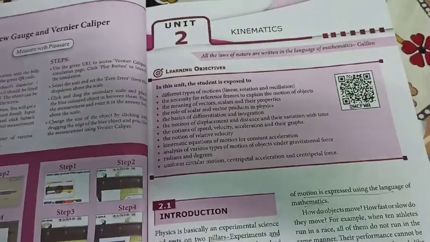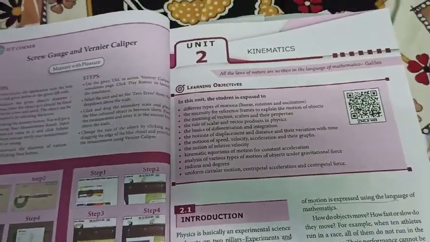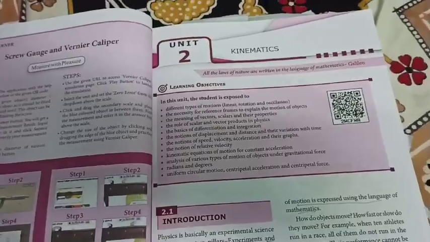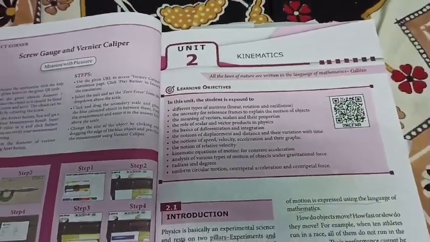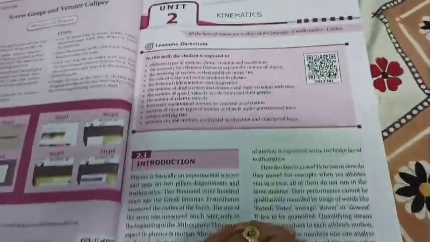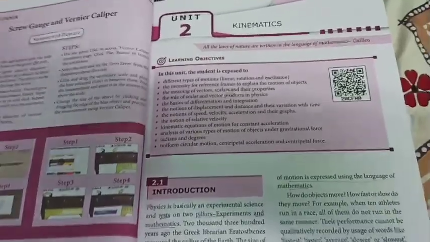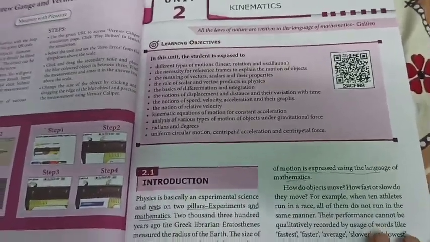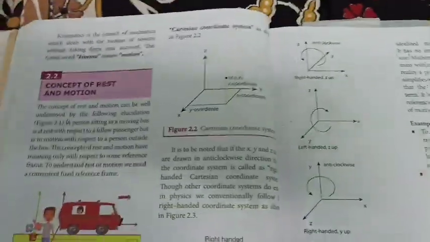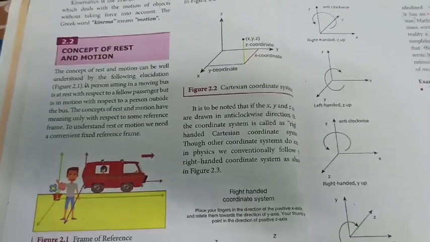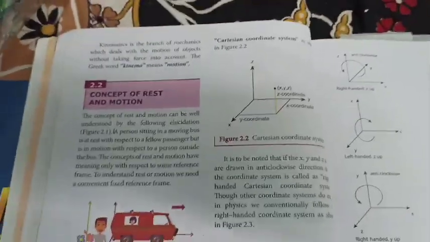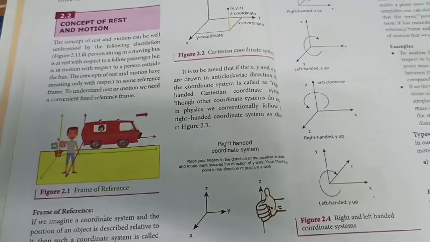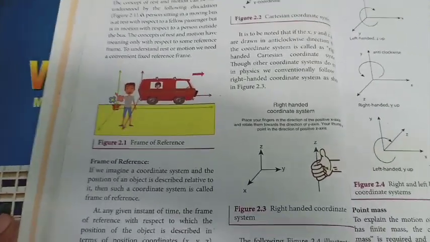In this class, we revise the lessons kinematics and laws of motion. We see first kinematics. In kinematics, we see the motion of bodies, that is the concept of rest and motion. We explain these frames of reference. What is a frame of reference?